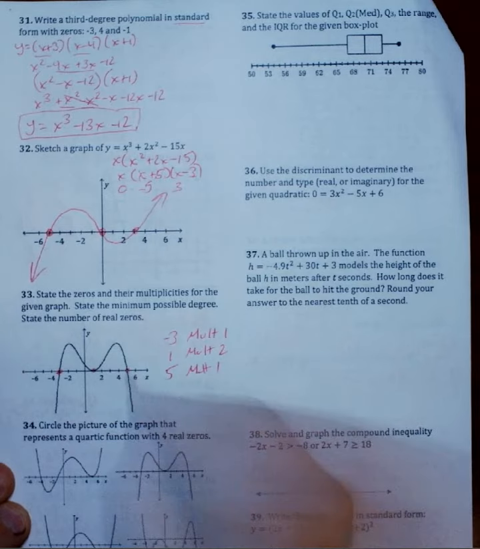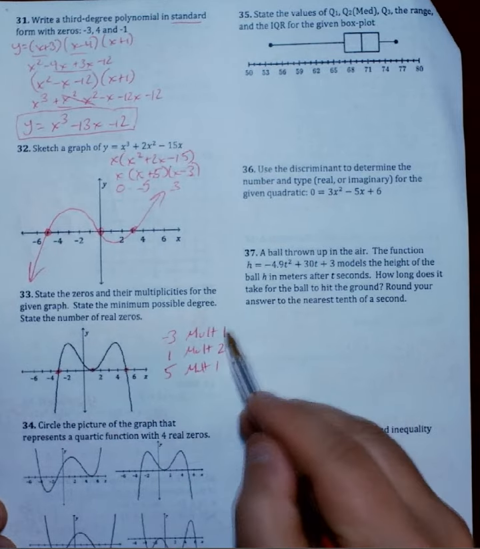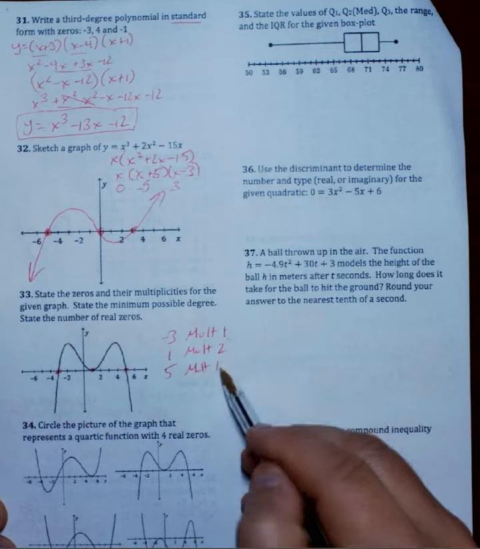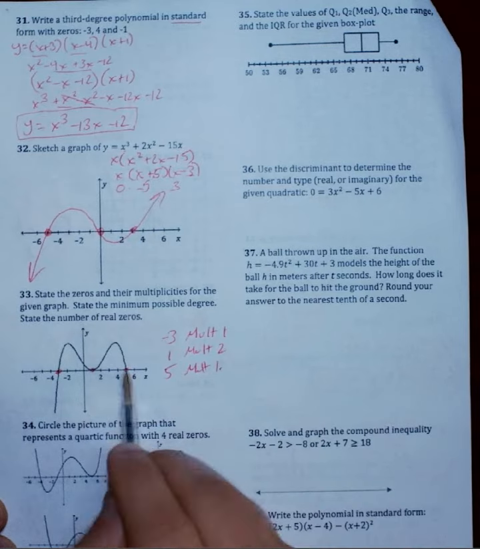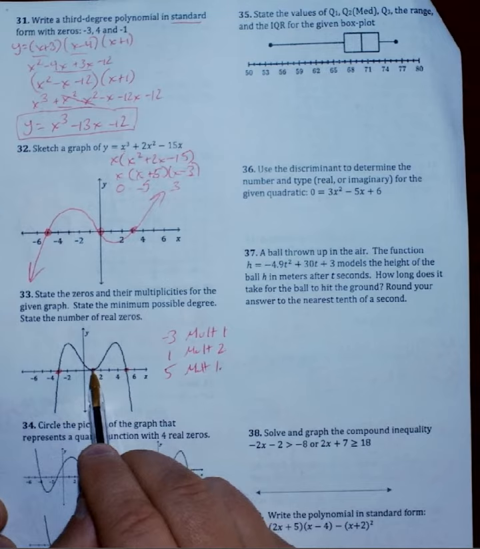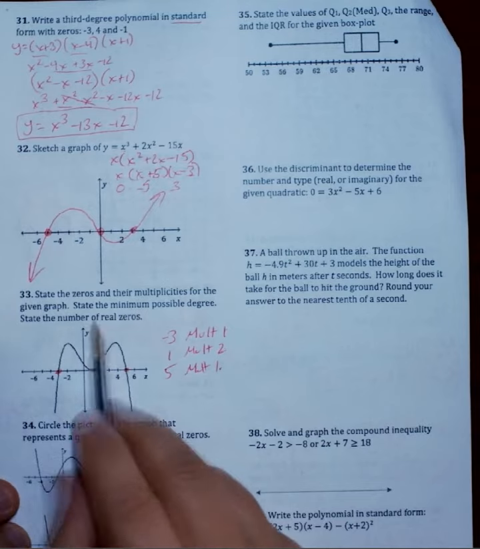Now this could be 4 or 6. This could be 3 or 5, and so could this one. The fact is, this one's odd, and so is this one, and this one's got to be even. Then it says, state the minimum possible degree.